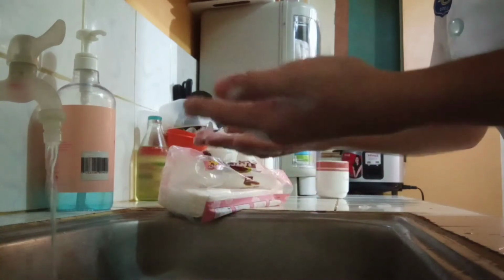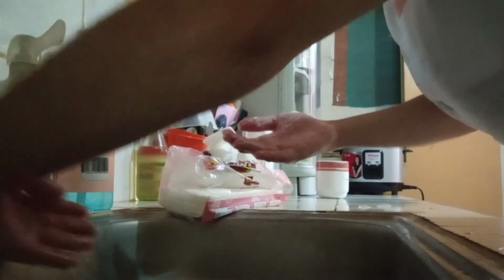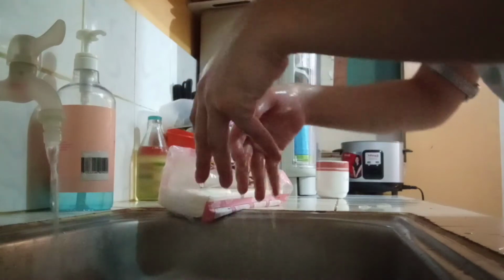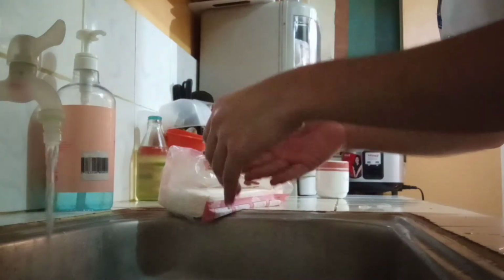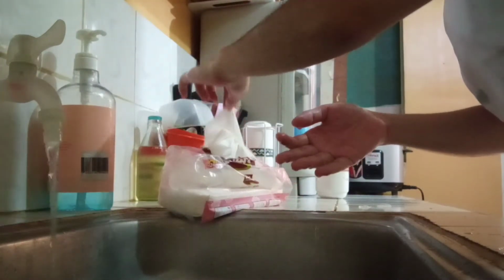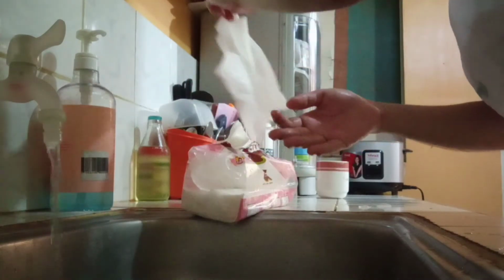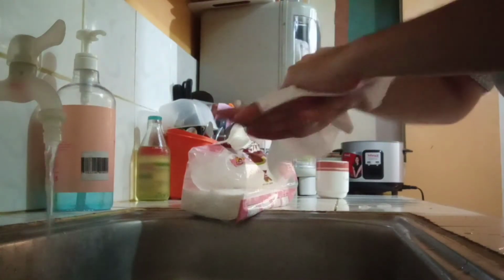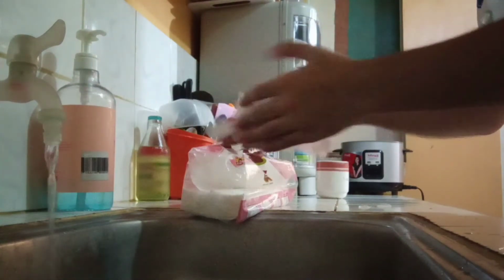And after all of that procedure, we can now rinse our hands. We also have to keep our hands and forearms lower than our elbows. Next is to dry our hands thoroughly, fingers to wrists, and also our forearms with a paper towel. If it gets too wet, we have to discard it.